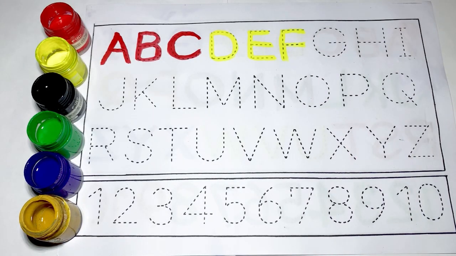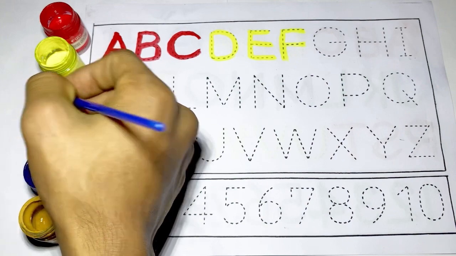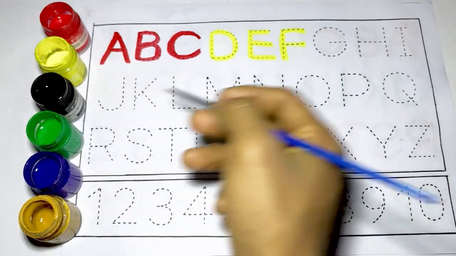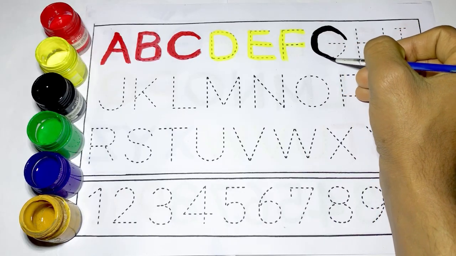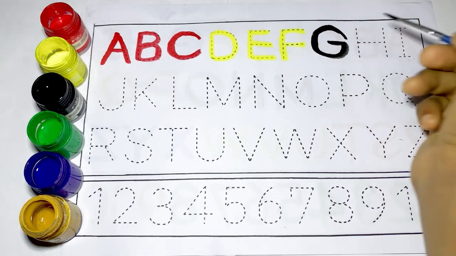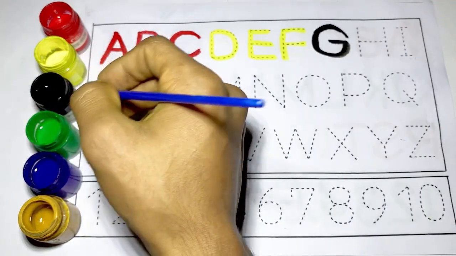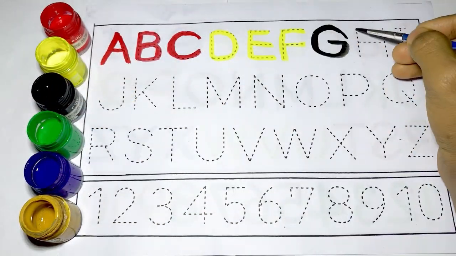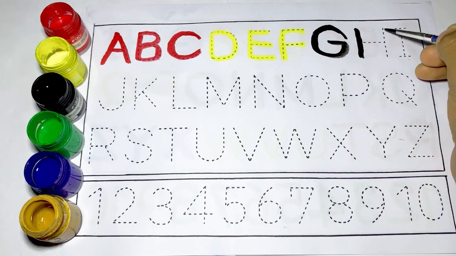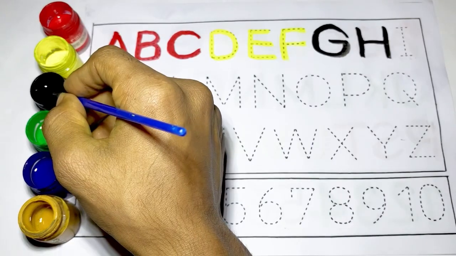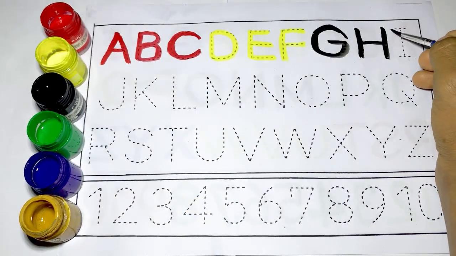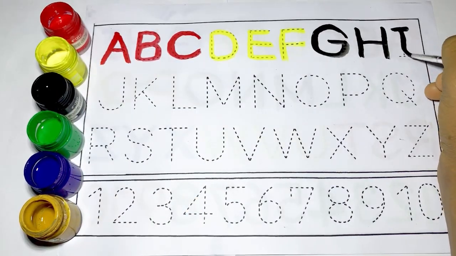Kids next G. G for goat, G for grapes, and use black color. The alphabets of G. Kids next H. H for hand, H for helicopter. The alphabets of H. Kids next I. I for ice, I for ice cream.